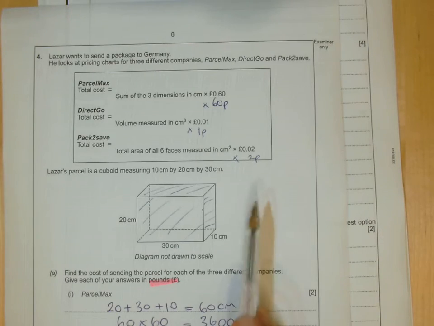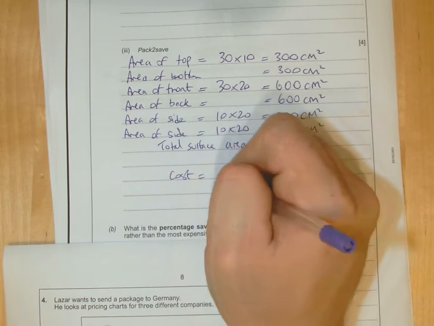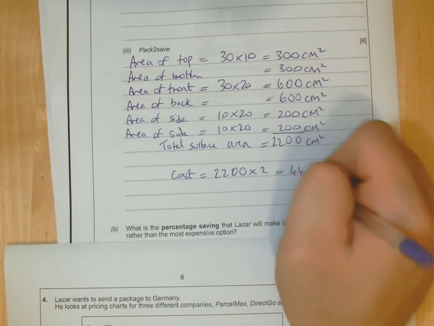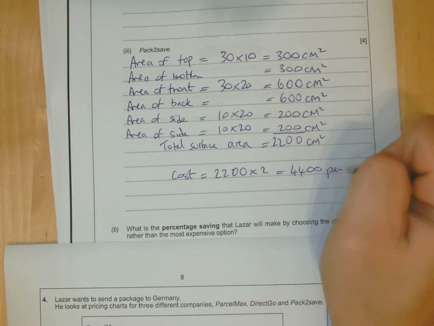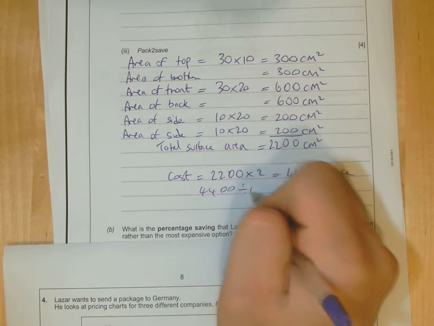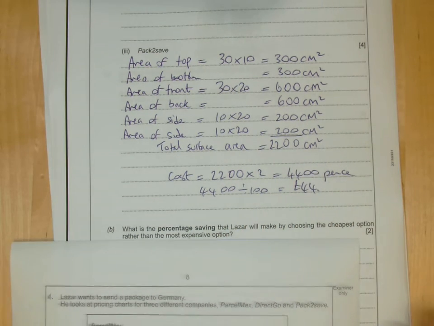To times it by 2 pence, yeah? So the cost will be 2,200 times 2 pence, which is 4,400, and of course that's in pence. So divide by 100, 4,400 pence divided by 100 will give you £44. Okay, and we're done on that.